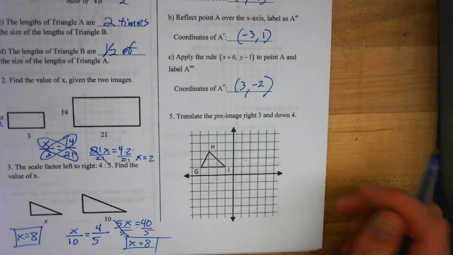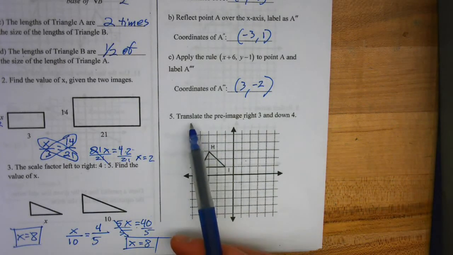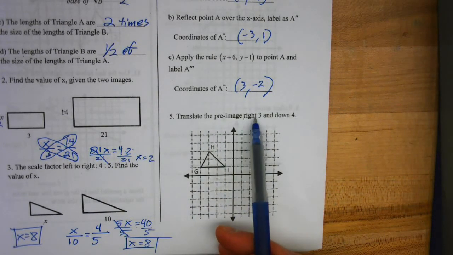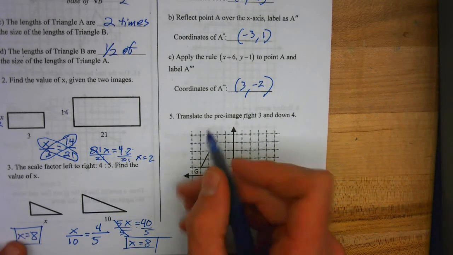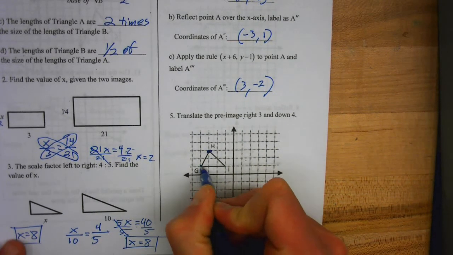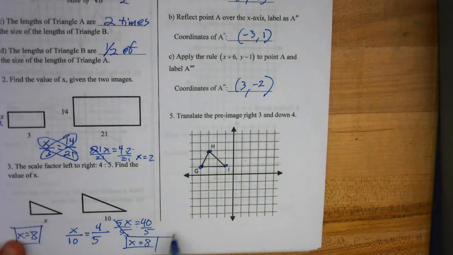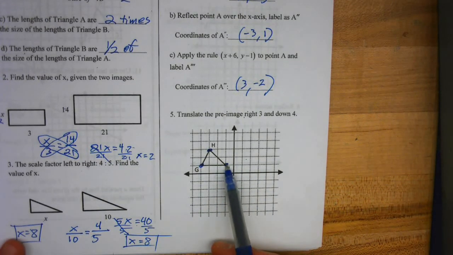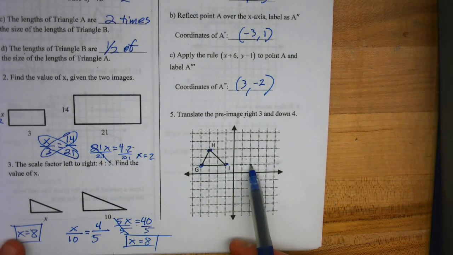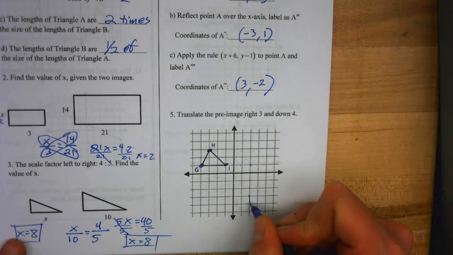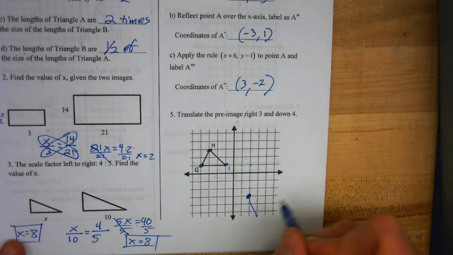All right, next up, it says translate the pre-image right 3 and down 4. So what you'll want to focus on is the points here. And we're just going to go right 3. So we go 1, 2, 3, and this is down 4. 1, 2, 3, 4. Boom. That's a big old ugly line right there.